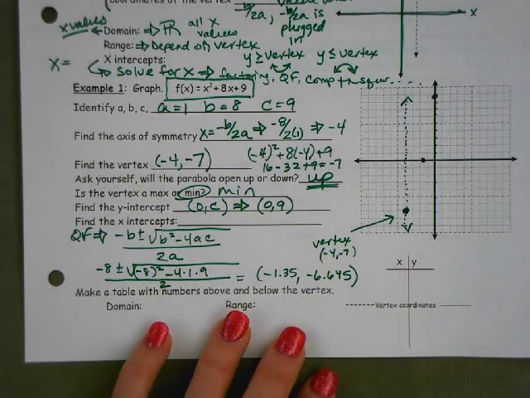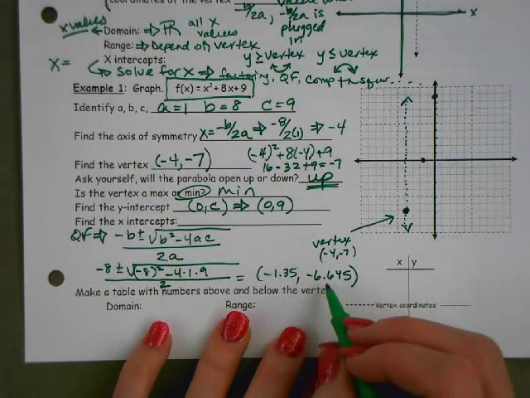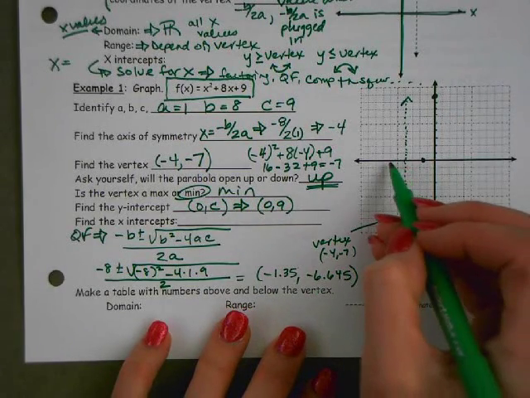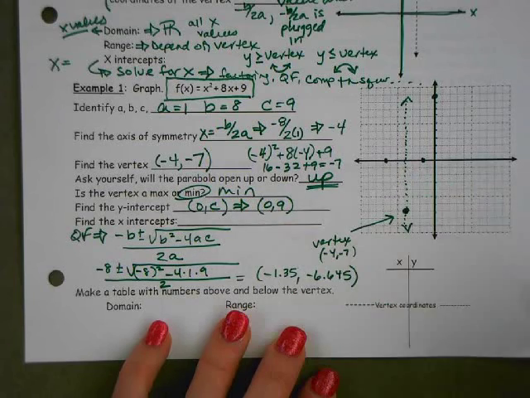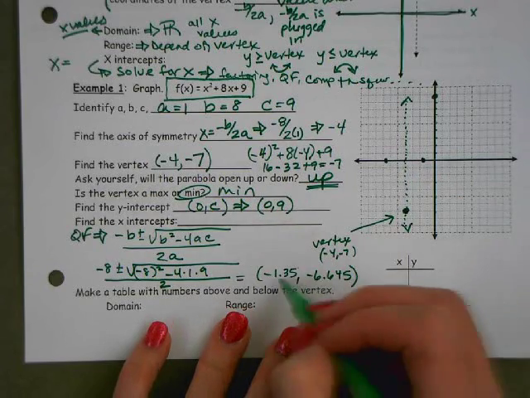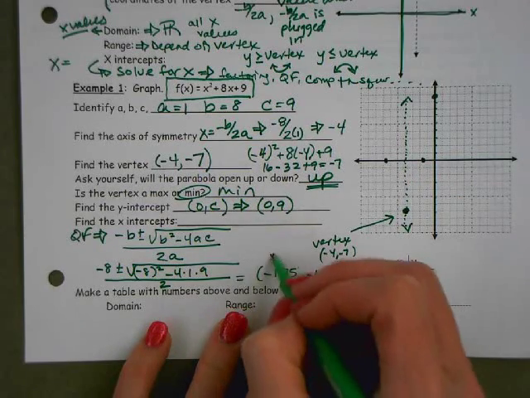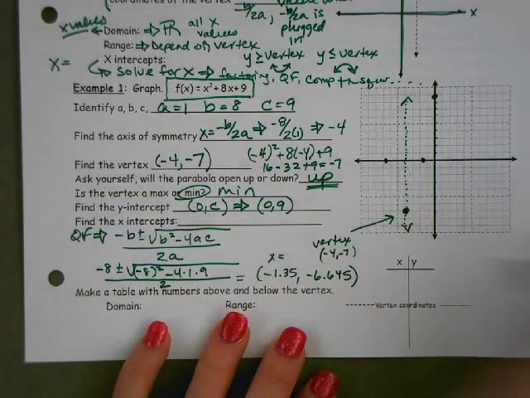And at negative 6.64, about right there, that would be a point. Since x equals those values, that's where it's crossing the x-axis, right?